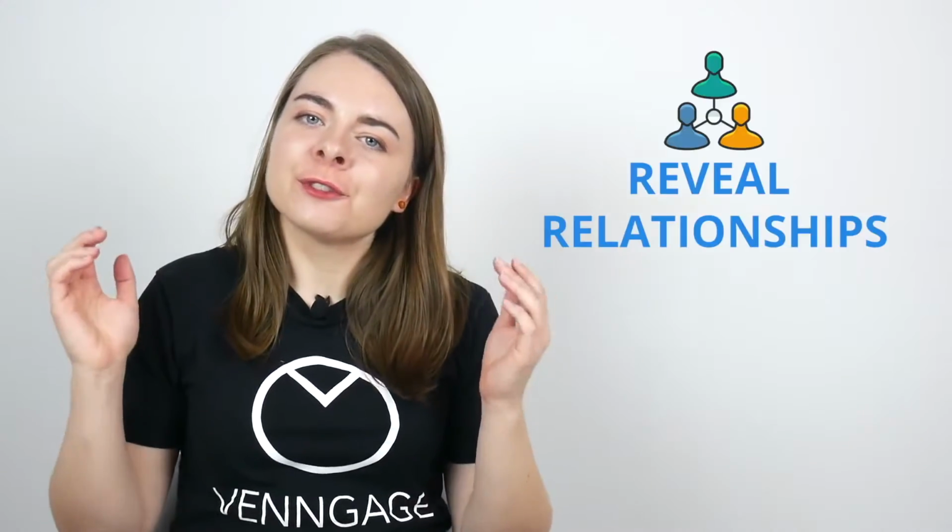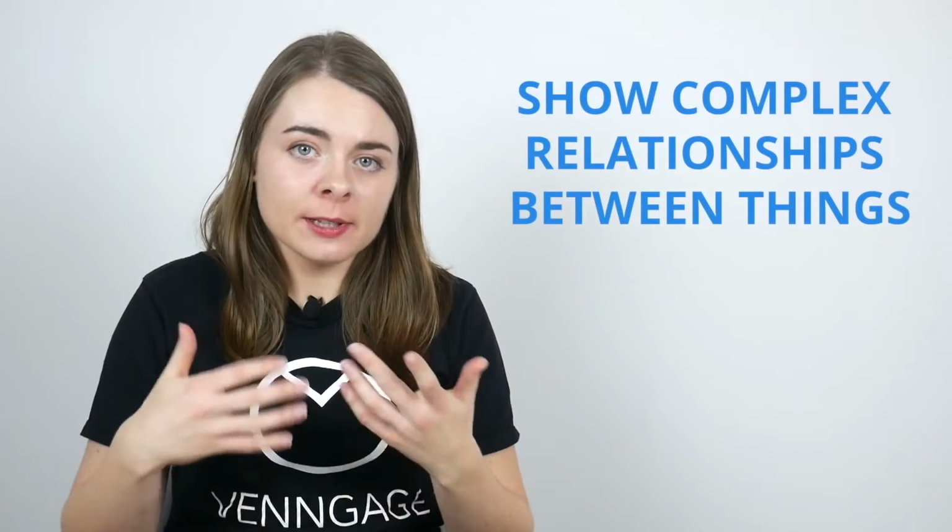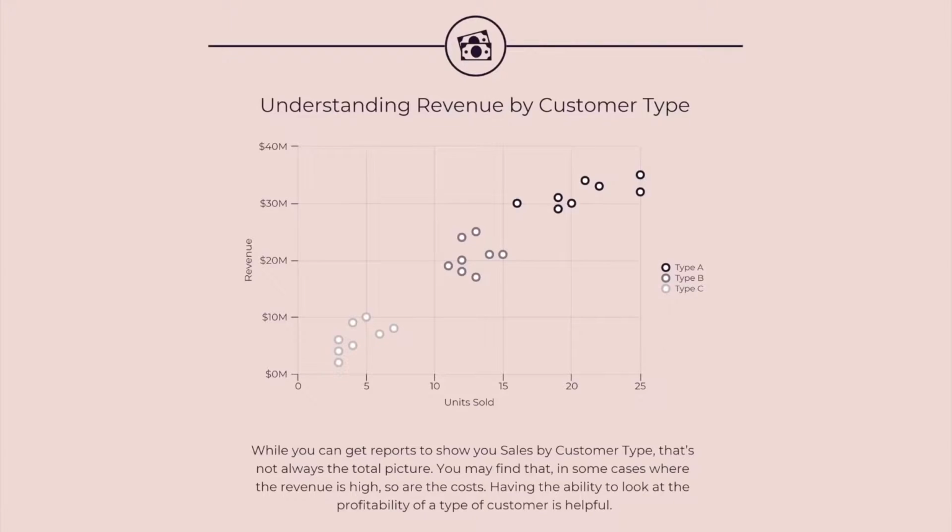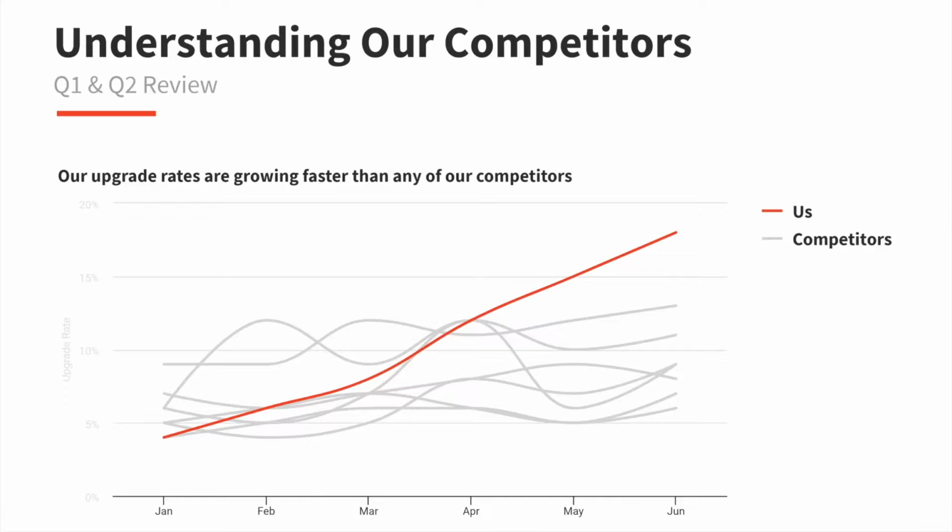And then we have reveal relationships. So this is when you want to show more complex relationships between things. For example, if you want to display 2 variables for a set of data, you could use a scatter plot. Or, if you want to visualize multiple sets of related data, you could use a multi-series plot.